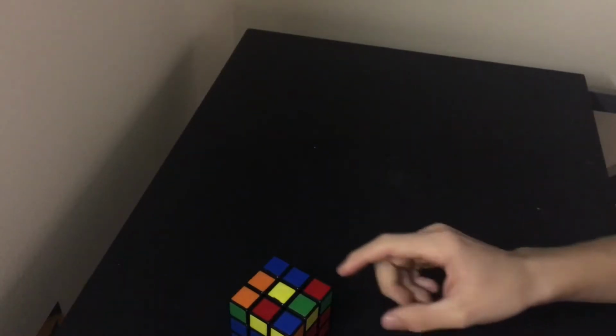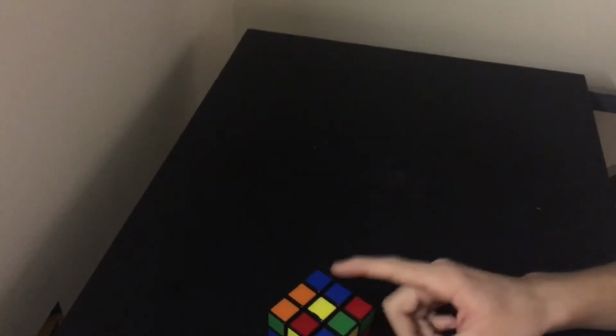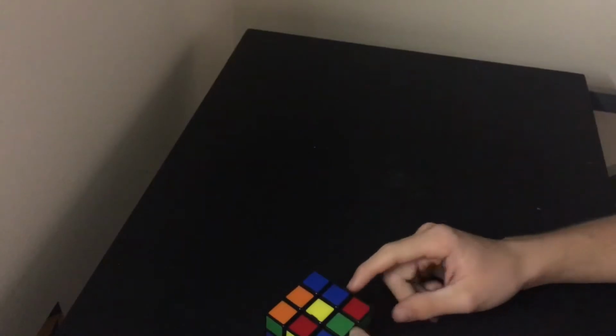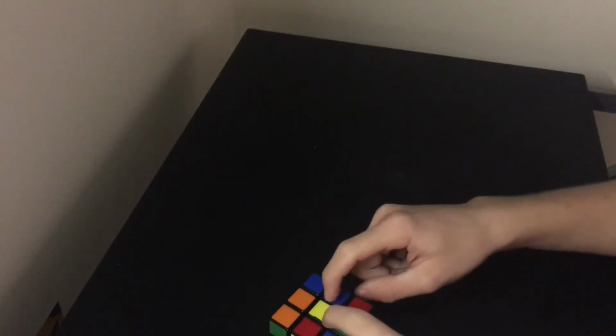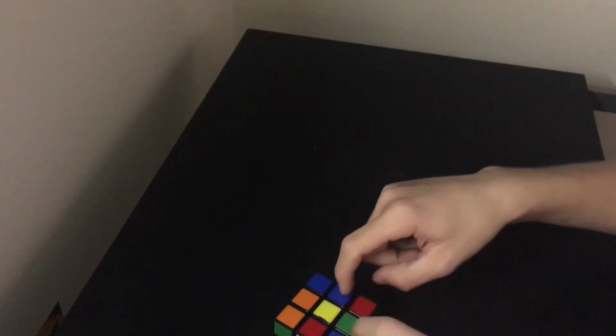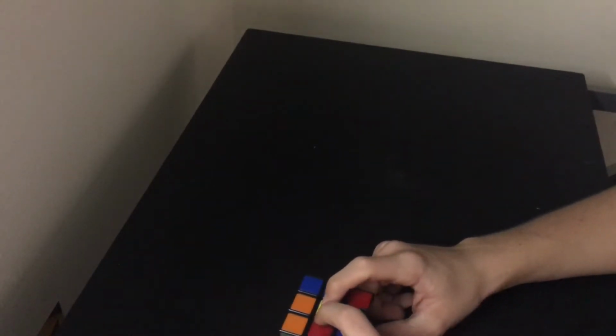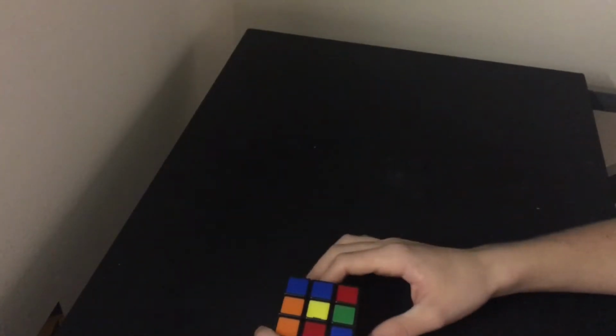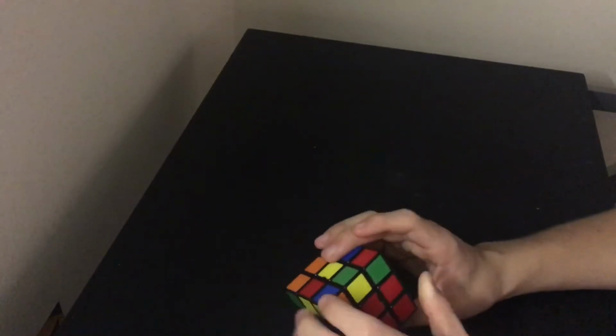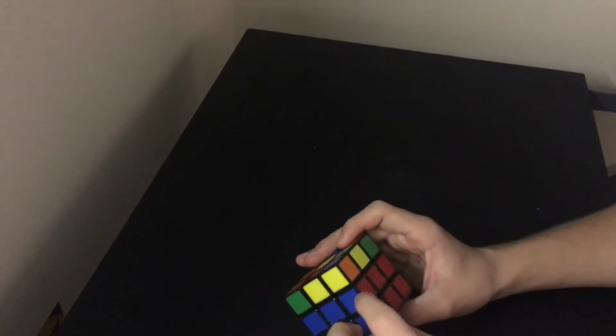There's four cases. There's the dot case. There's the case where two edges are flipped to where they make like a little L. And there's the line case, which is just a line of yellow edges on top with the yellow center. And there's the cross.